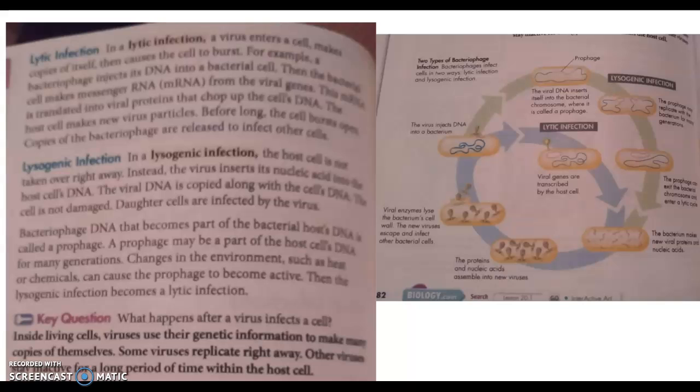Lysogenic infection. In a lysogenic infection, the host cell is not taken over right away. Instead, the virus inserts its nucleic acids into the host cell DNA. The viral DNA is copied along with the cell's DNA. The cell is not damaged. Daughter cells are infected by the virus. Bacteriophage DNA then becomes a part of the bacterial host DNA. It's called a prophage. A prophage may be a part of the host cell's DNA for many generations.